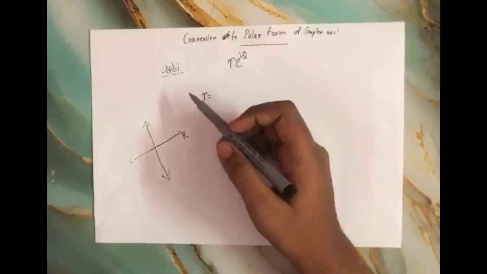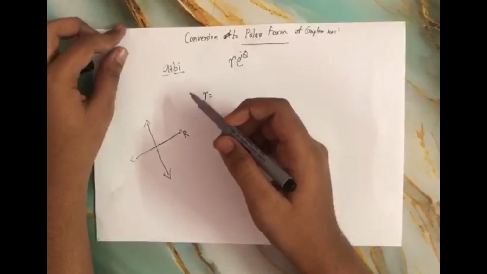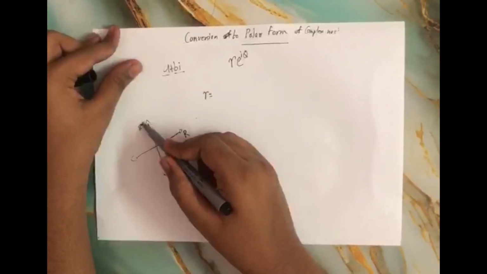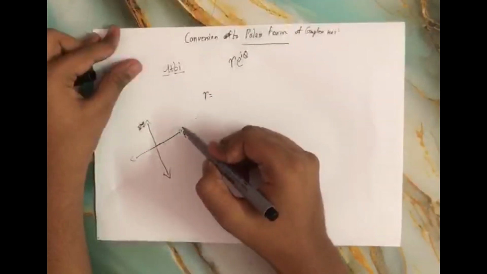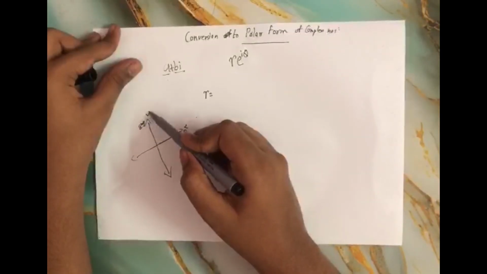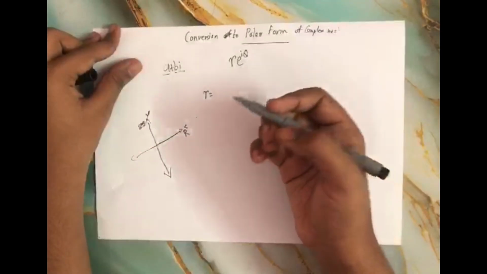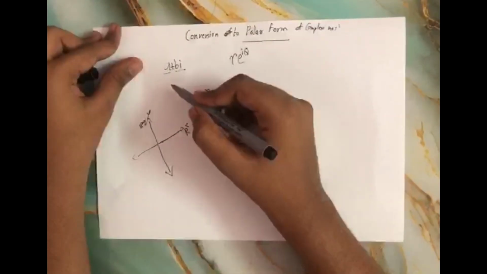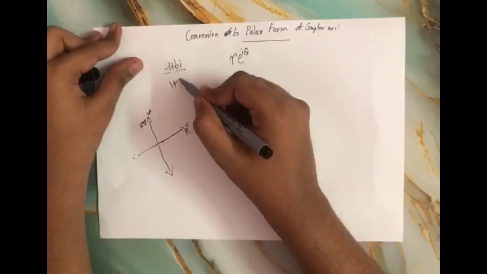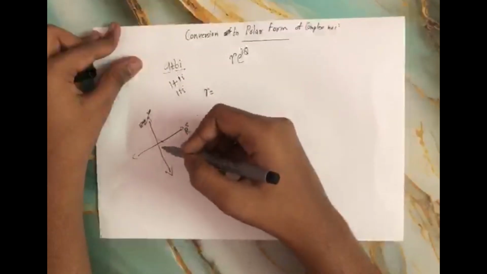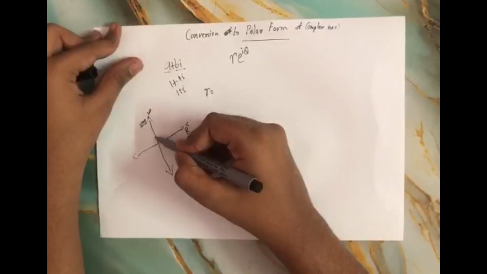Usually complex numbers are represented in a graph as a real and imaginary graph. The real axis is represented as the x-axis and the imaginary axis is represented as the y-axis. For example, if you are plotting the complex number 1 plus 1i, or you can say 1 plus i, in the graph you will put it as 1 and 1.